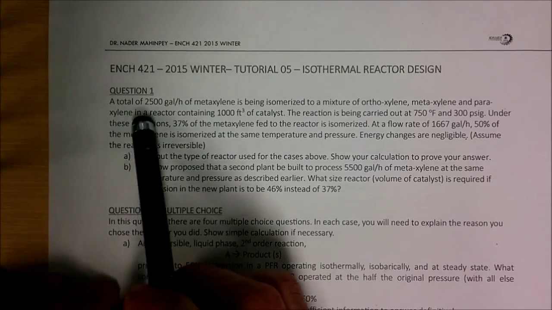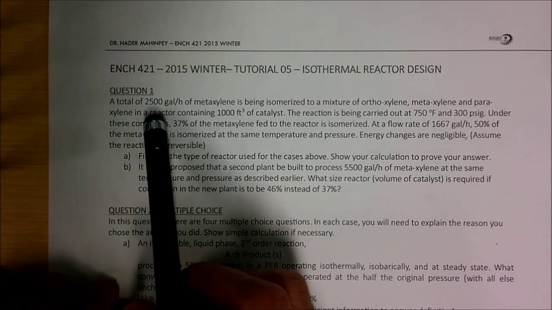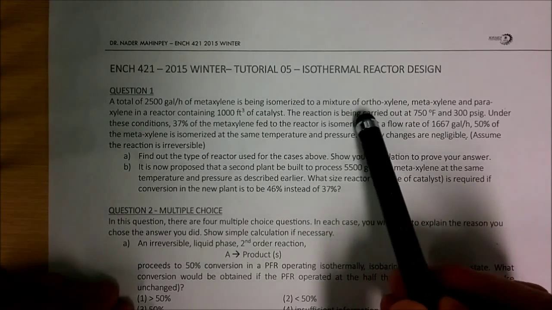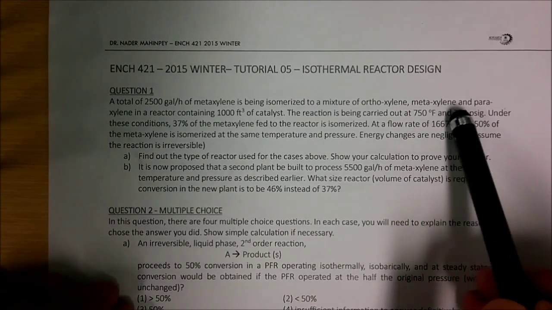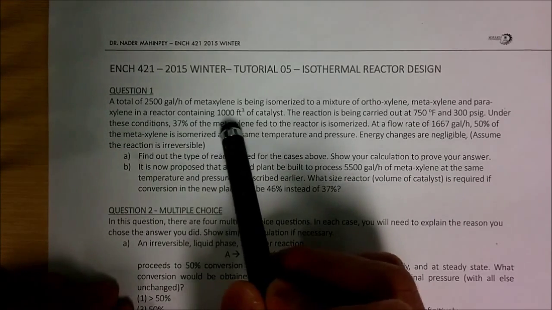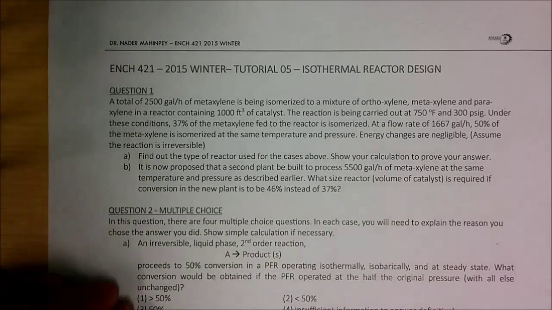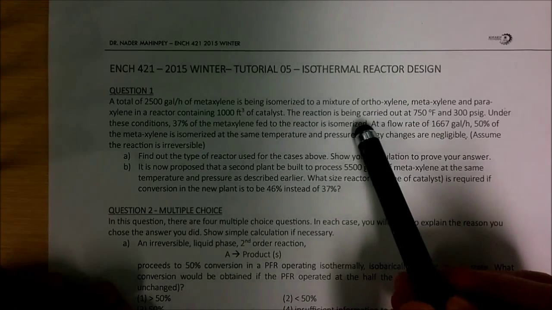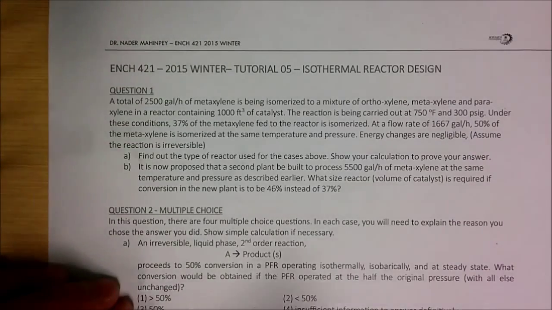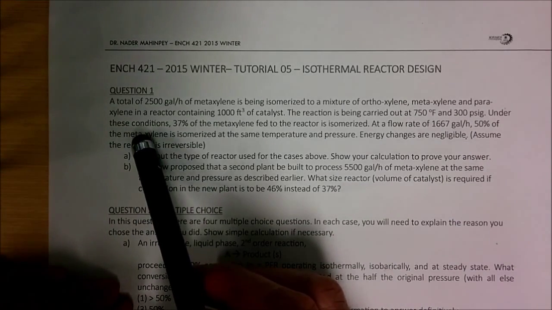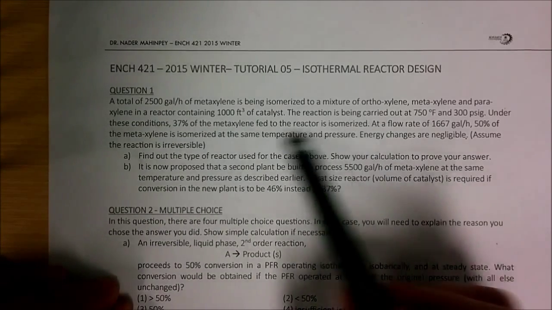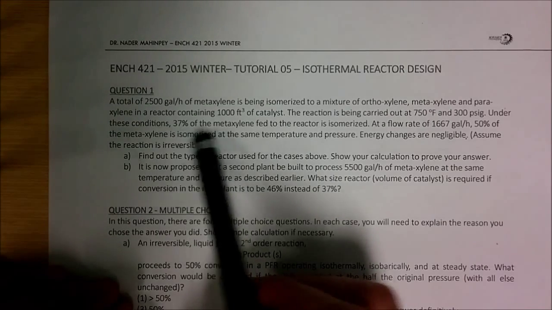In this question, we're going to have a volumetric flow rate of about 2500 gallon per hour of methacillin, and it's being isomerized to a mixture of orthosilane, methacillin, and parasilane. We also have the information that the reactor has about 1000 cubic feet of catalyst. Then we have the temperature and pressure, which are 750 degrees Fahrenheit and 300 psig. Under this condition, 30% of the methacillin fed to the reactor is isomerized, which is basically a conversion of about 37%.